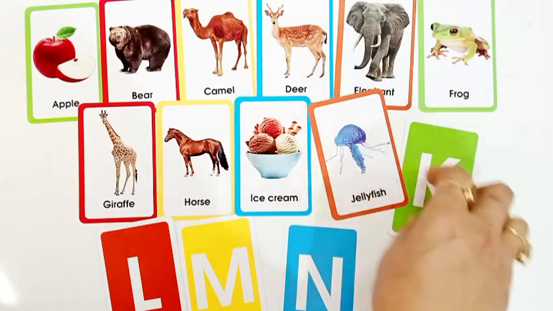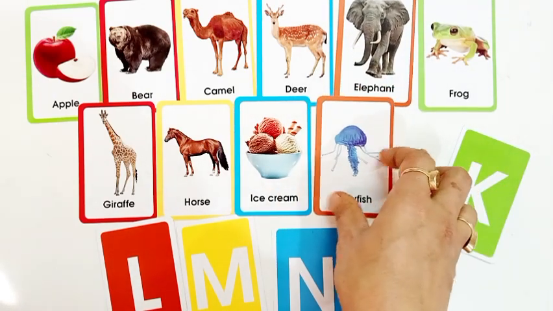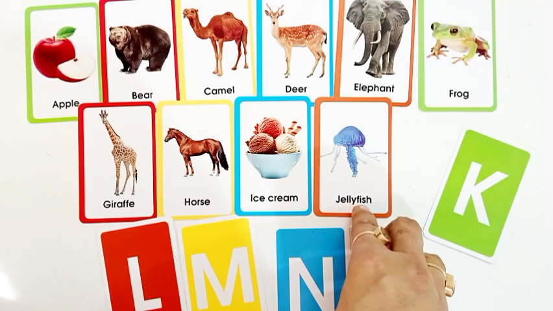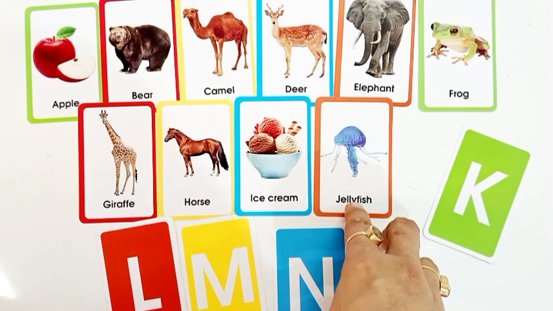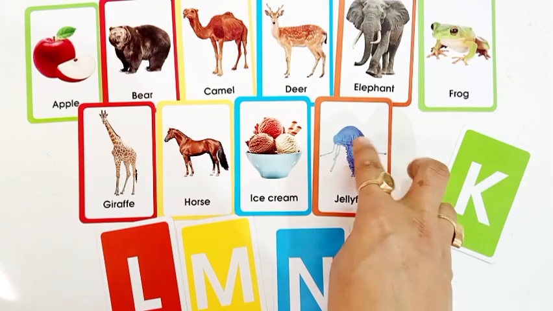J for jellyfish. J-E-L-L-Y-F-I-S-H, jellyfish. This is jellyfish.